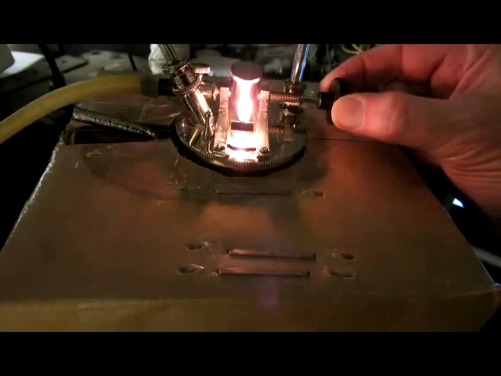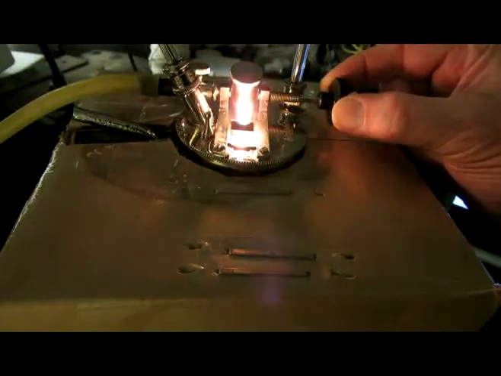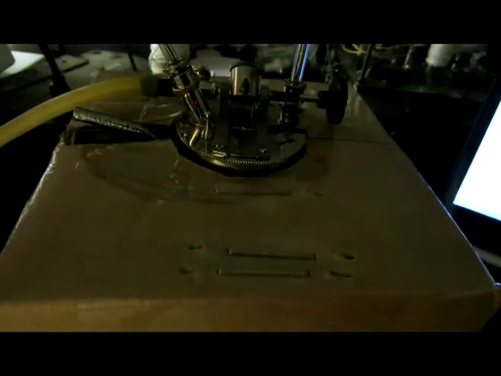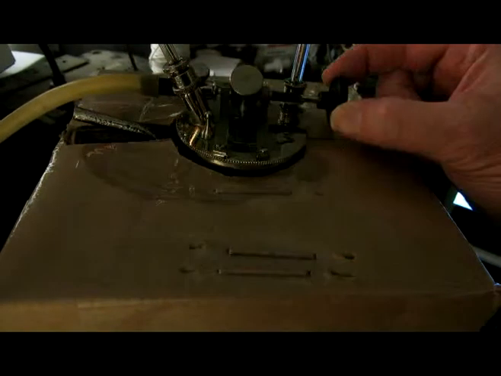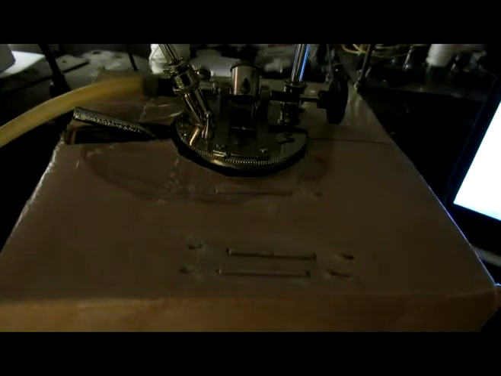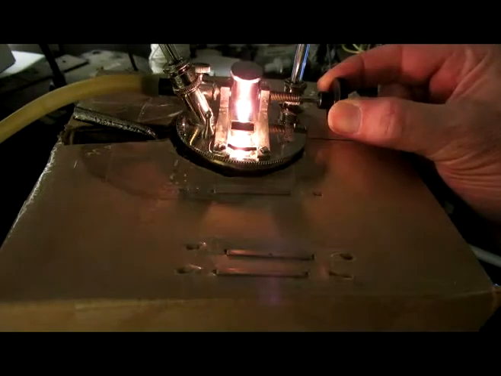Let's do that again. You can see it bouncing. It's just almost going out. And then there it went out. Let me do the whole test. Yep, there it goes out. You see how flammable it is. You know, it just puts the flame out like that. No other flammable solvent does this.